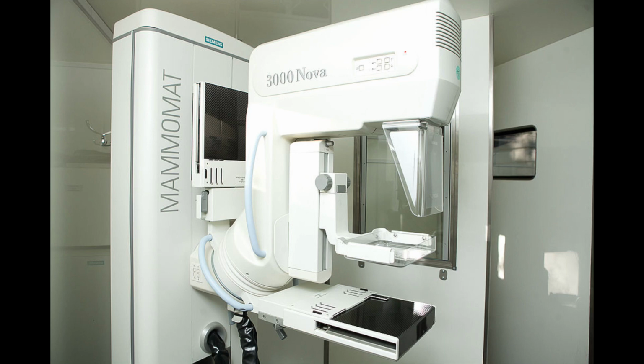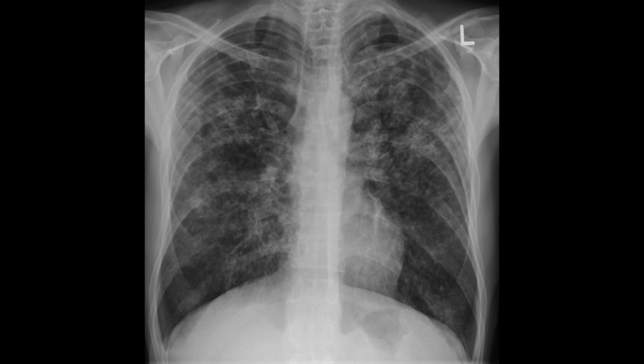Beyond creating images of bones and foreign objects in the body, X-rays have a few other uses. They're also used to detect abnormally dense tissue, so they're used by mammography machines, and they're also used to detect tuberculosis nodules or tubercles, as depicted here.